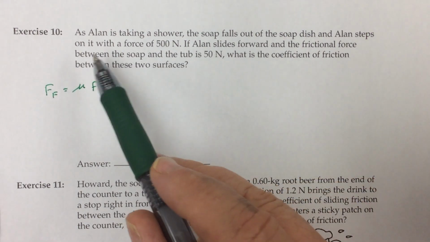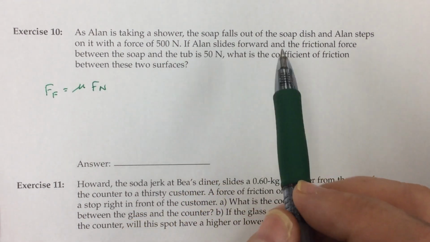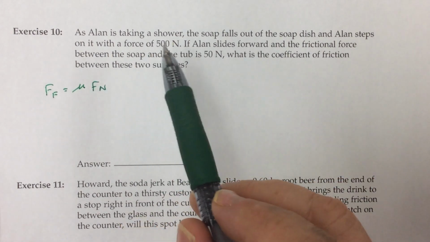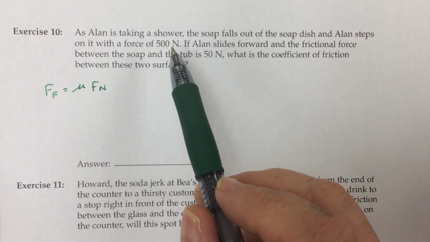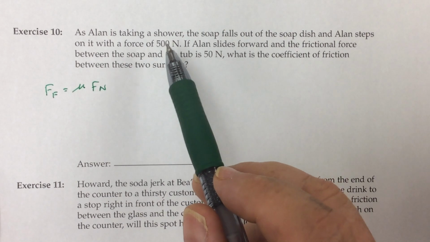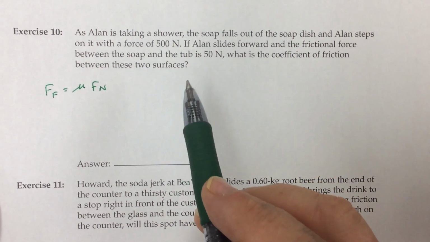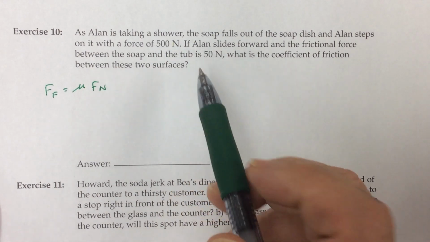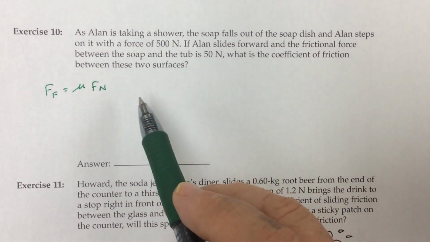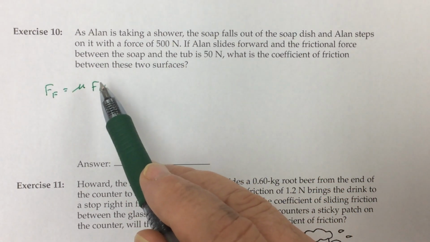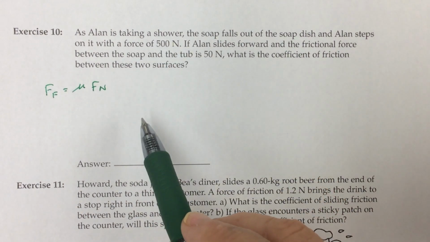So the first one says, as Alan is taking a shower, the soap falls out of the soap dish and Alan steps on it with a force of 500 newtons. Okay, now it didn't tell us how much he weighed. It went ahead and said that the force was 500 newtons. So this is the normal force. This is the force down, which is going to be equal to the normal force up. And so we don't even have to multiply it by 10.